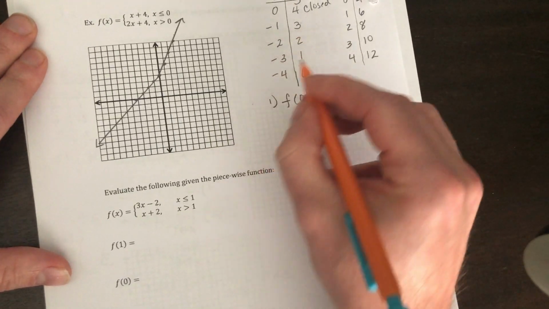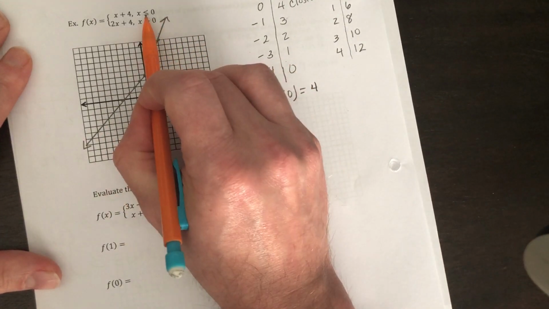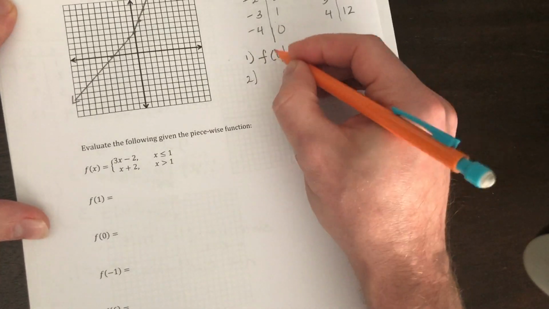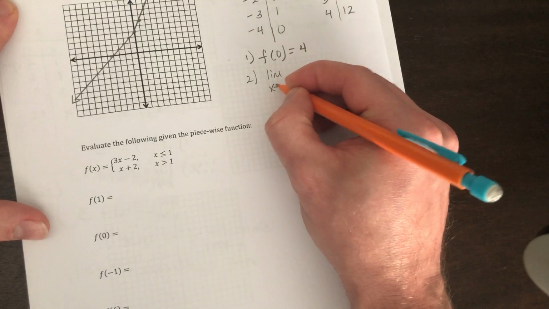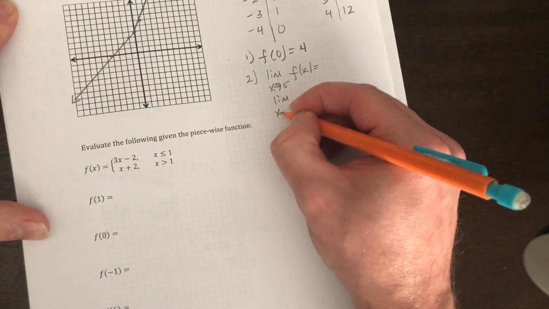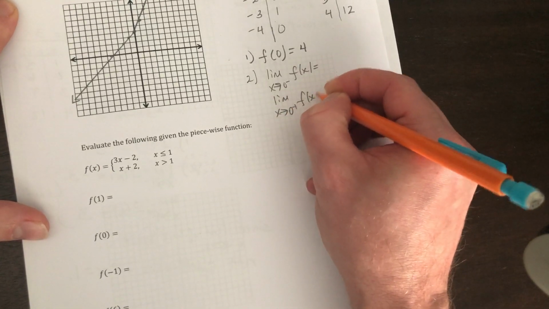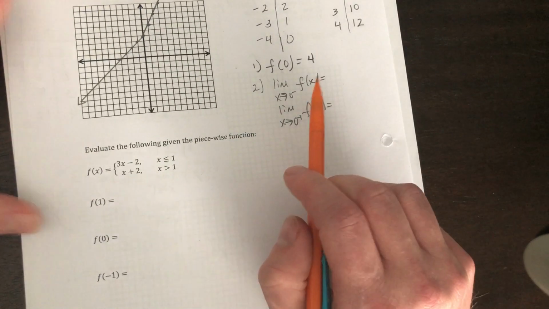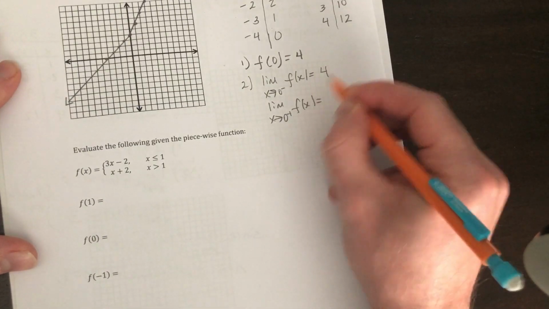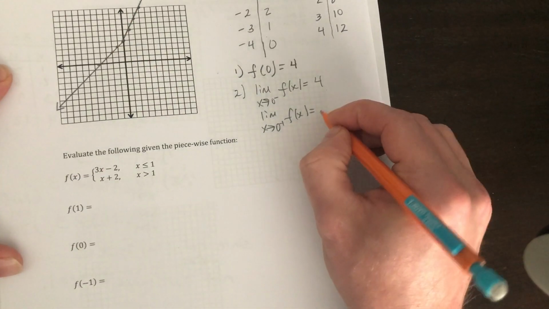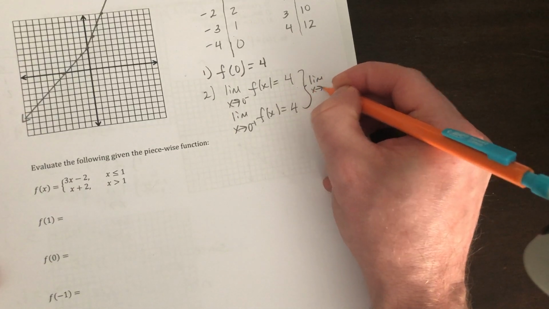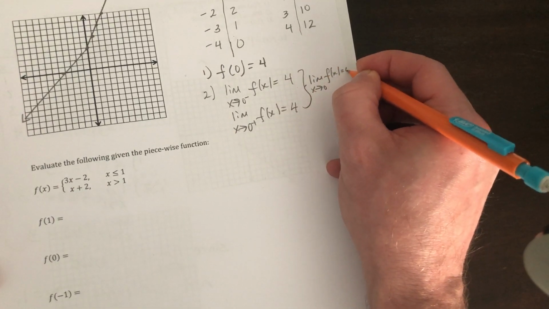So f of 0 is equal to 4, because the equal to branch, we're going to plug in a 0. 0 plus 4 gives you 4. We're going to do the limit from both sides. Limit as x approaches 0 from the left-hand side, and the limit as x approaches 0 from the right-hand side, okay? So the limit as x approaches 0 from the left-hand side should be 4. The limit as x approaches 0 from the right-hand side should be 4. So therefore, the limit as x approaches 0 of f of x is equal to 4.